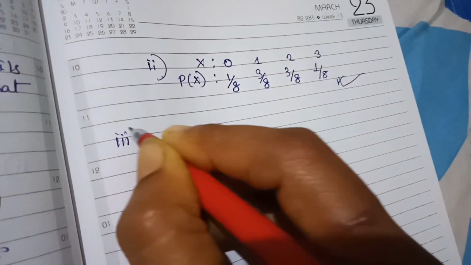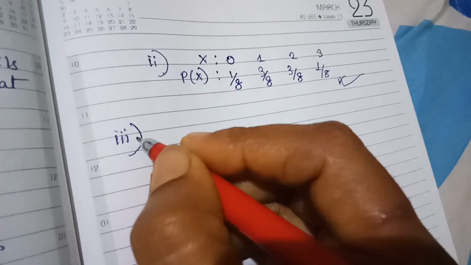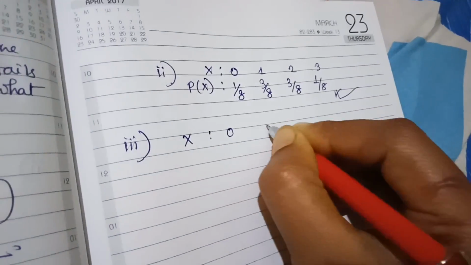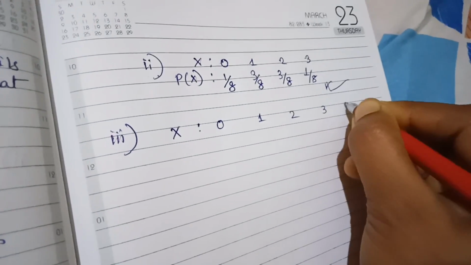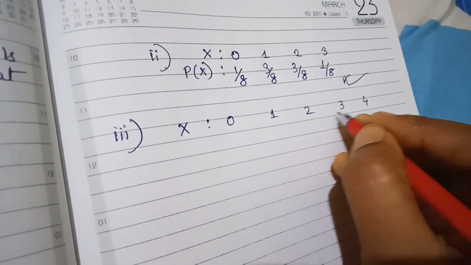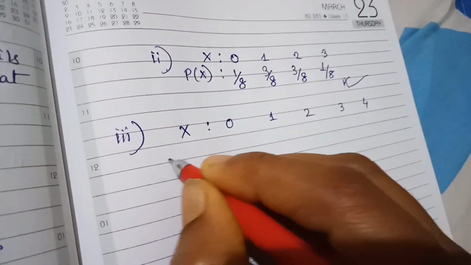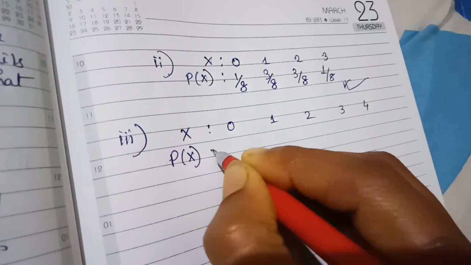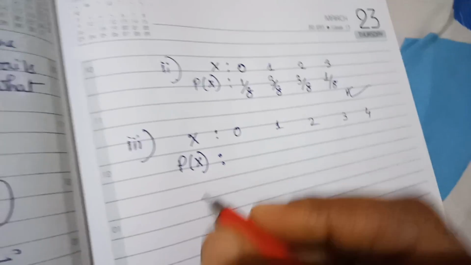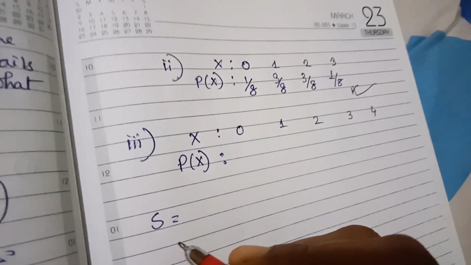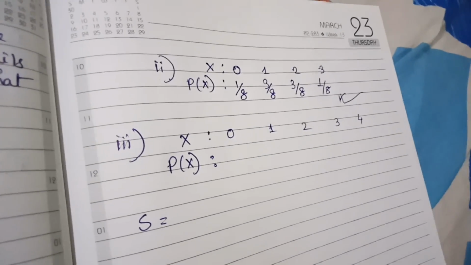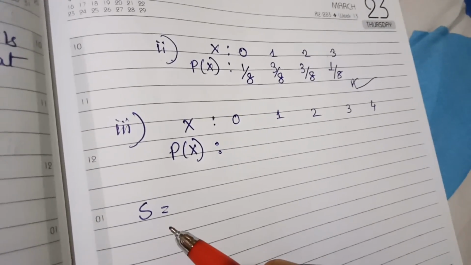Question number 3 asks for number of heads in 4 tosses of a coin. That means the possible values of x are 0, 1, 2, 3, 4, and then the probability distribution. For probability distributions of number of heads or number of tails like this, you need to write down the sample space, because you can't recall it, as it is very big.